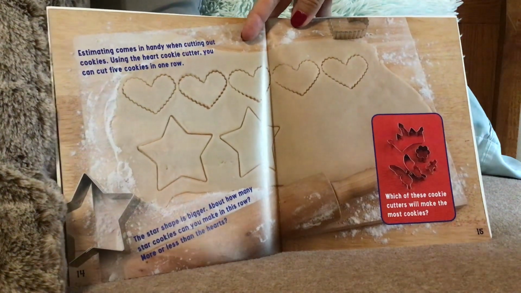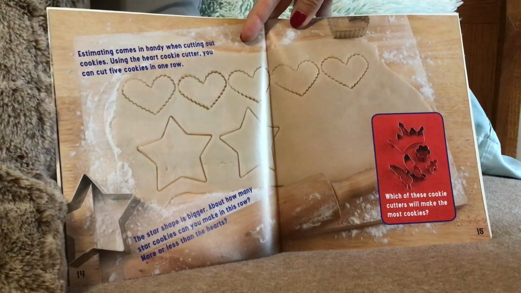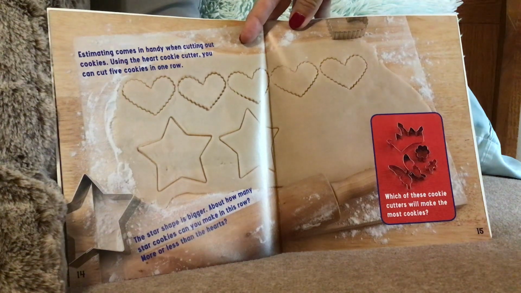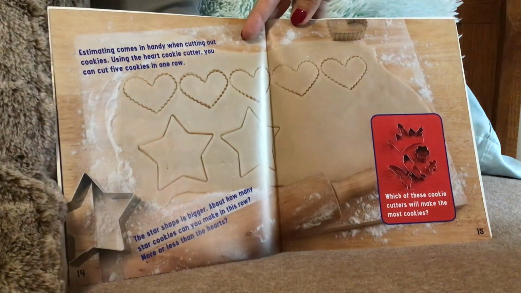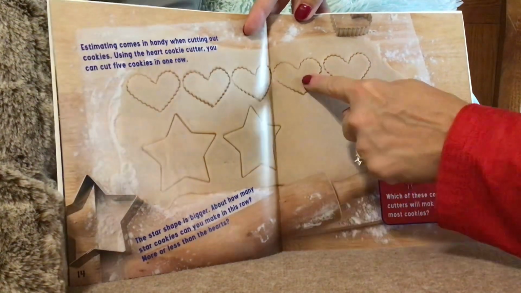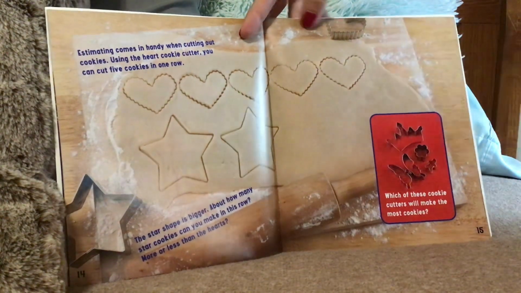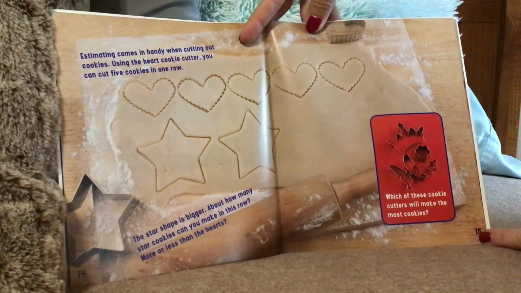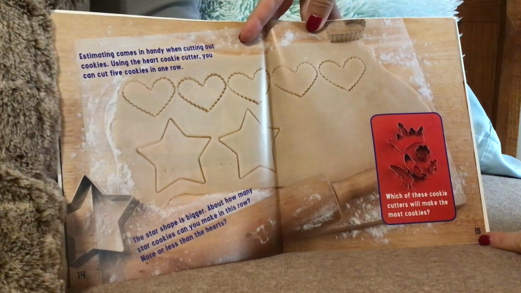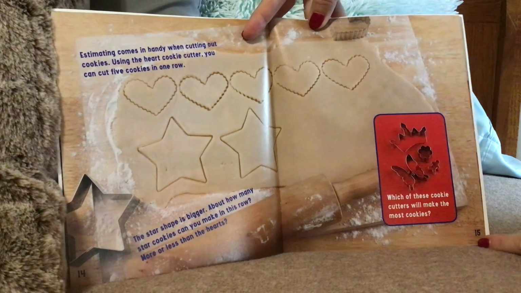Estimating comes in handy when cutting out cookies. Use the heart cookie cutter. Using the heart cookie cutter, you can cut 5 cookies in one row. 1, 2, 3, 4, 5, and then you run out of space. The star shape is bigger. About how many star cookies can you make in this row? More or less than the hearts?